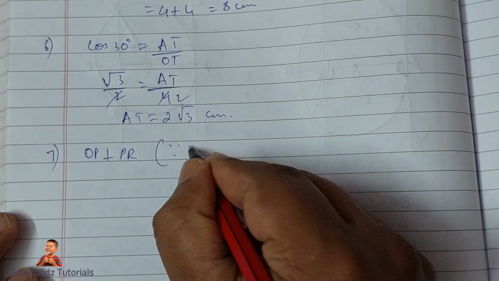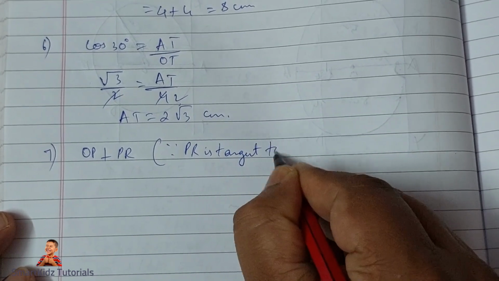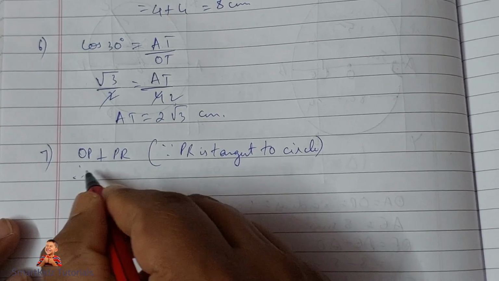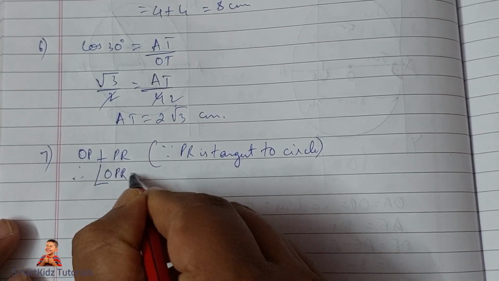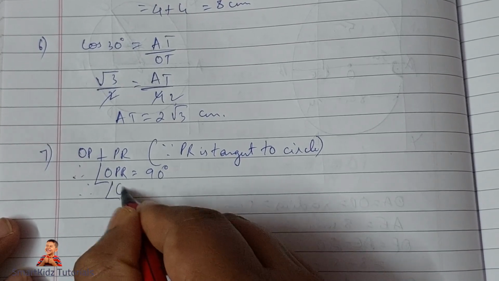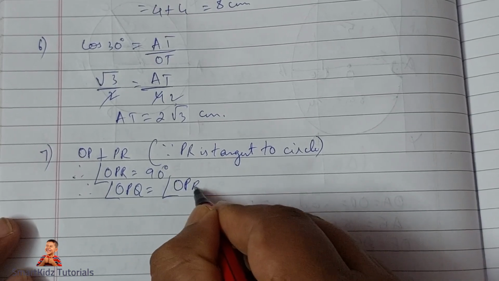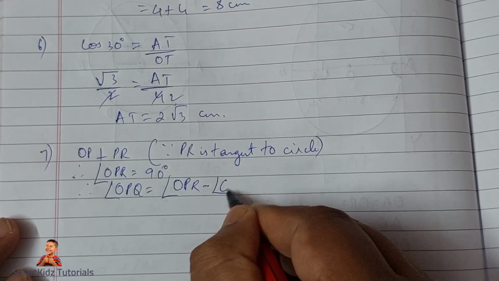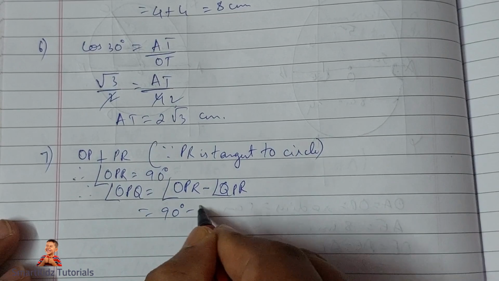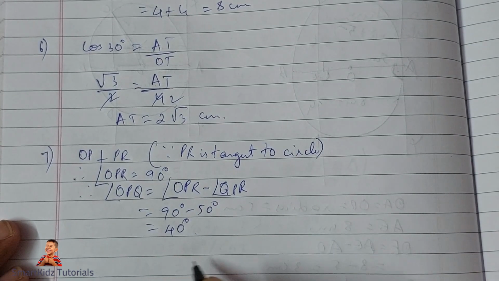In this sense, PR is tangent to circle, and so therefore angle OPR is equal to 90 degrees. Therefore angle OPQ is equal to angle OPR minus angle QPR, which means it is 90 degrees minus 50 degrees equal to 40 degrees.